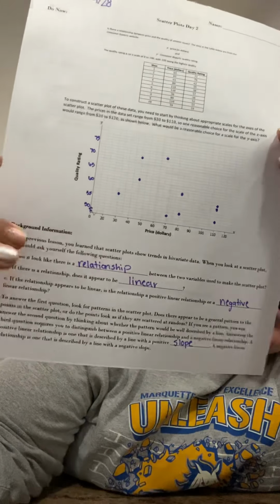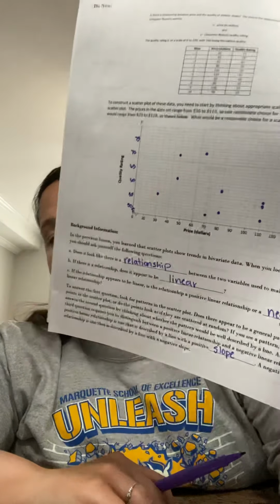All right, so some vocab that we're going to be starting to talk about today. It says, in the previous lesson, you learned that scatter plots show trends in bivariate data. Bivariate just means that there's two variables, right? An X and a Y. When you look at a scatter plot, you should ask yourself the following questions. A, does it look like there is a relationship between the two variables used to make the scatter plot? All right, so that's the first blank. The second one, is there a relationship and does it appear to be linear?